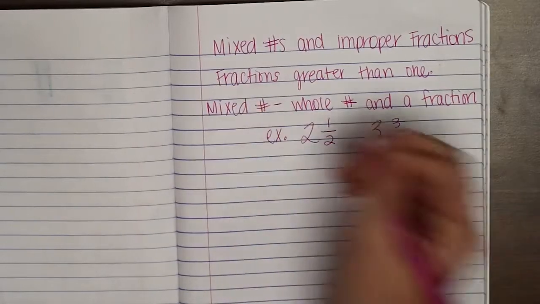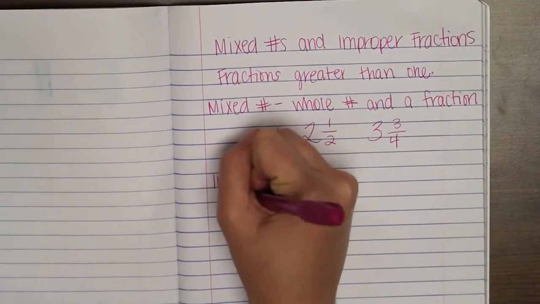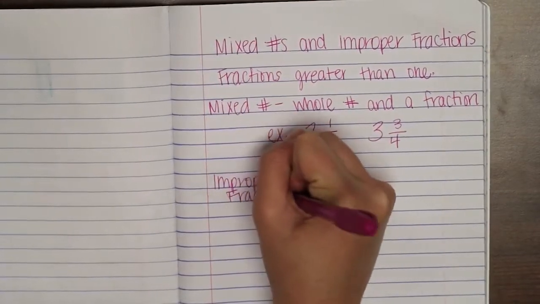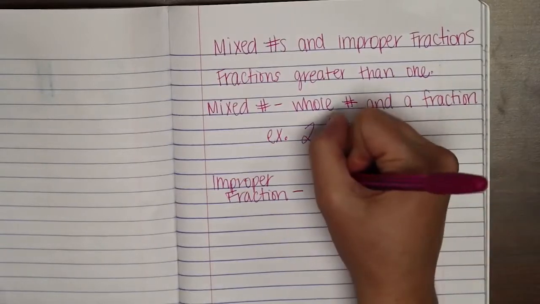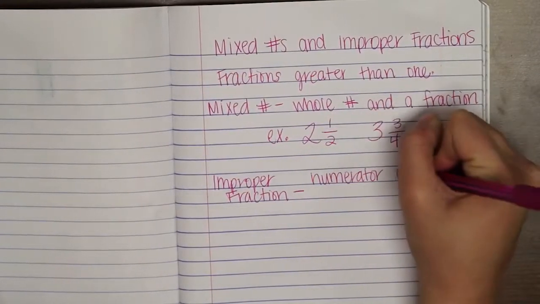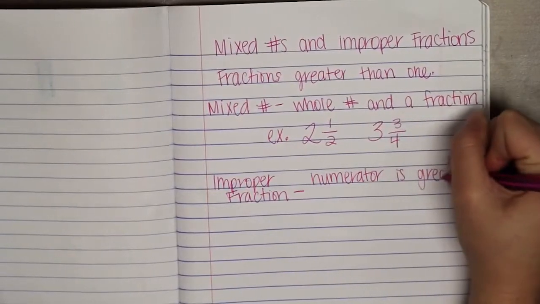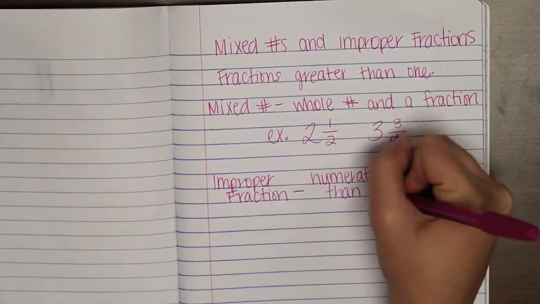Next, let's look at an improper fraction. An improper fraction is a fraction where the numerator is greater than the denominator.